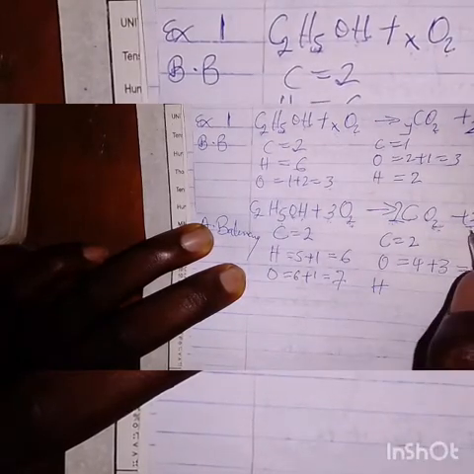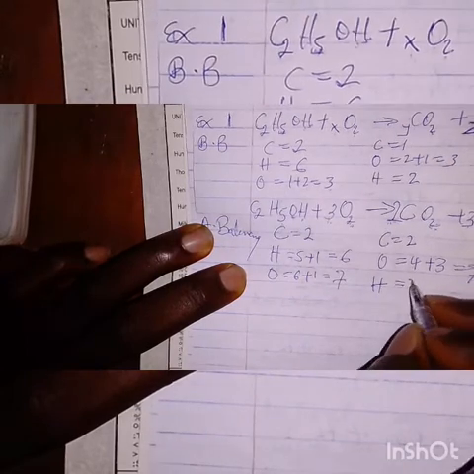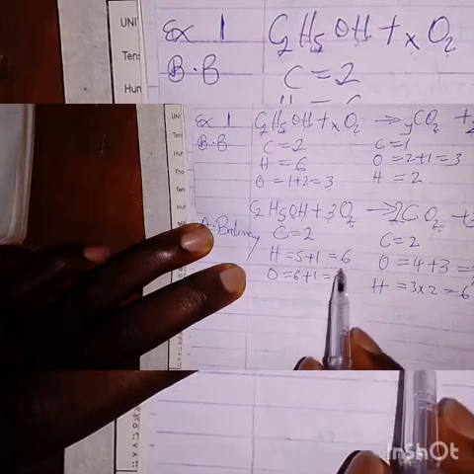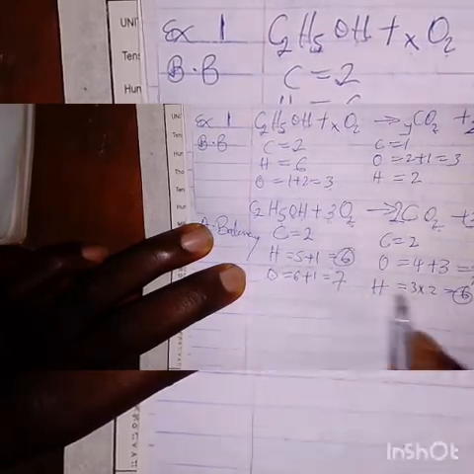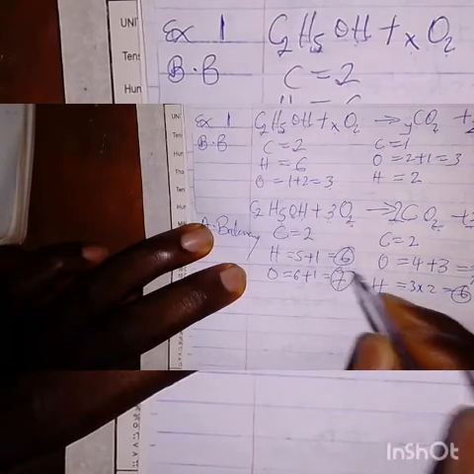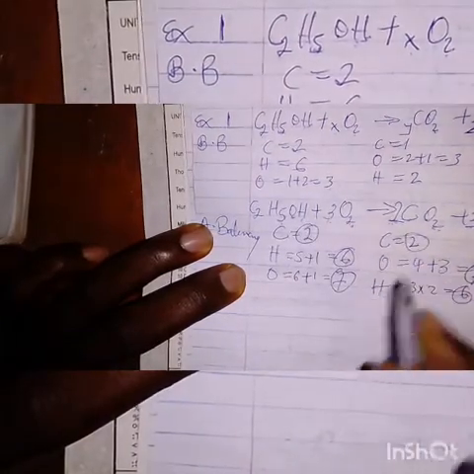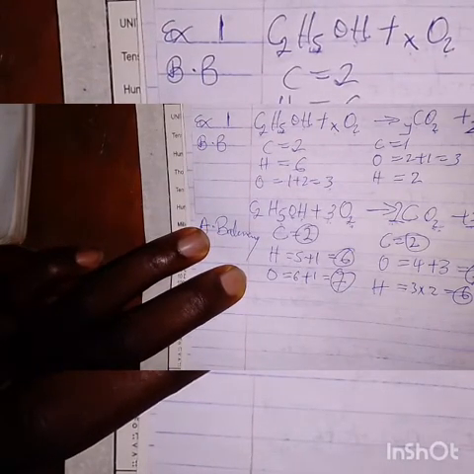Then the number of H is what? 3 times 2 will give us 6. 3 times 2 is equal to 6. Now, is the equation balanced? Yes, it's balanced. You can see 6 for the hydrogen, then 7 for the oxygen, and 2 for the carbon. So that is that one there.